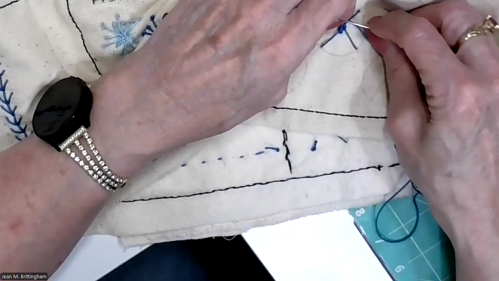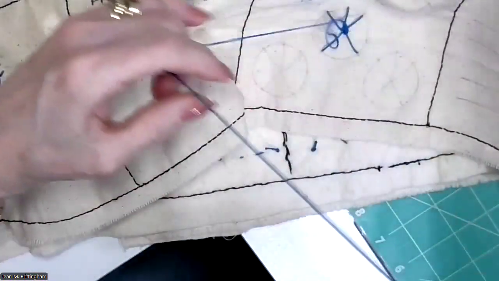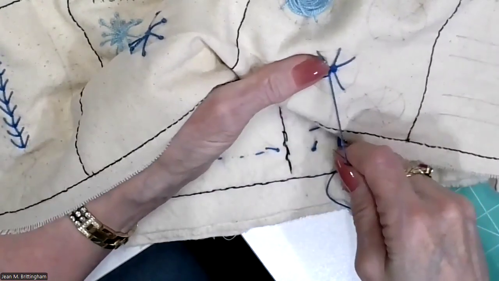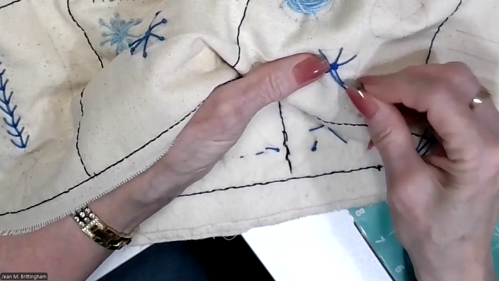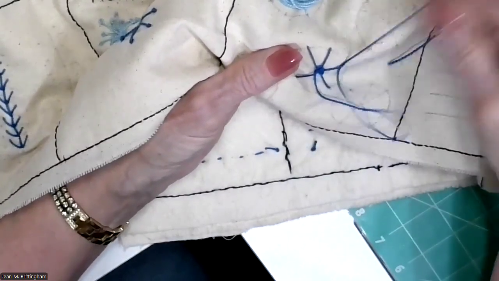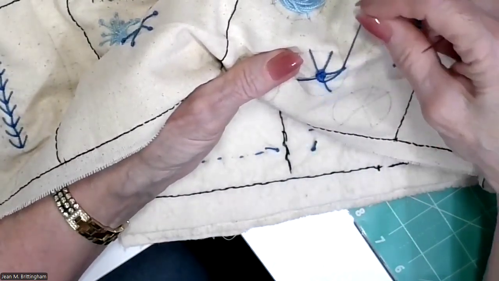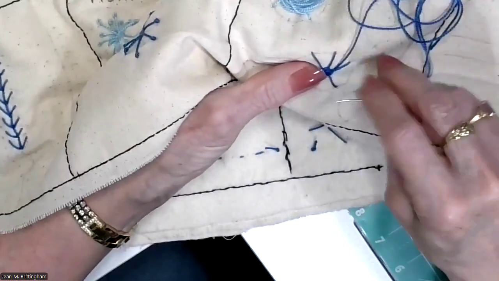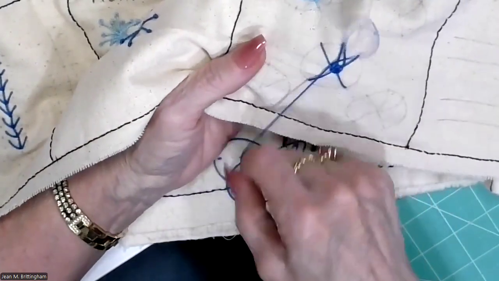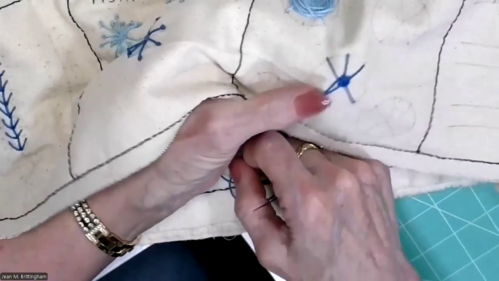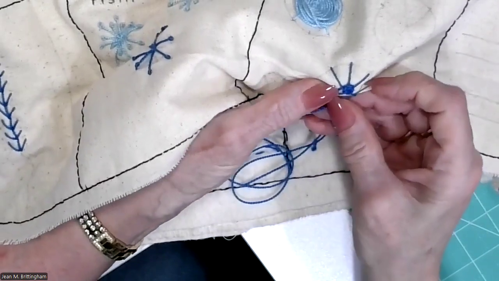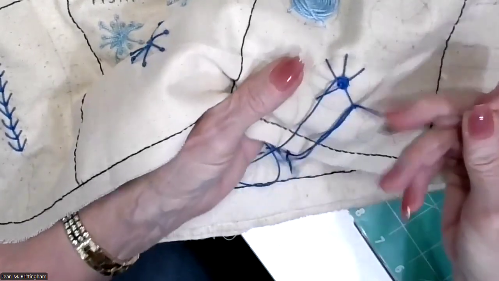I just tangled my thread. So we're going to pull that back out. There we go. Now we're going over and under. You just have to make sure that you keep going over, under, over, under. Just going in a circular motion all the way around that. Don't pull it too tight. Over this one, under this one.